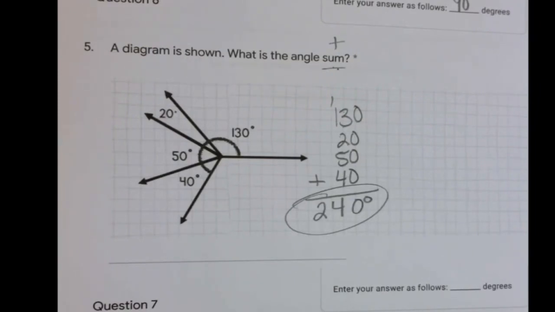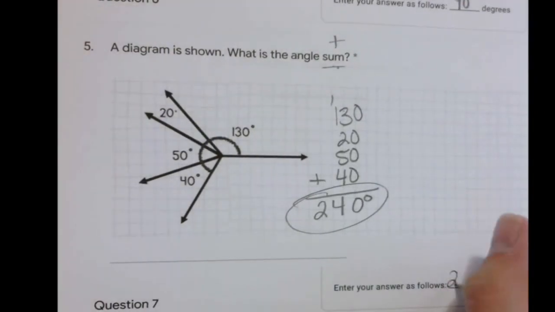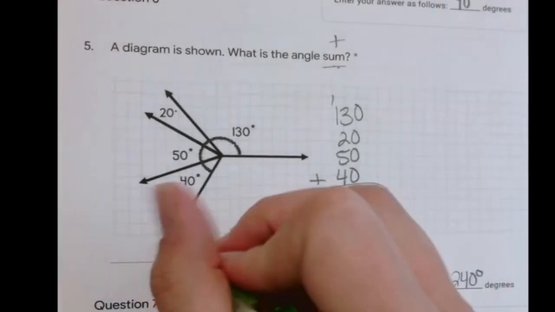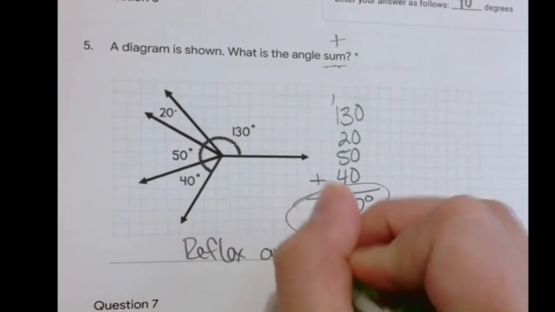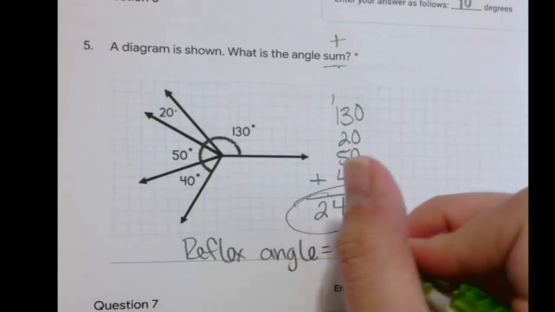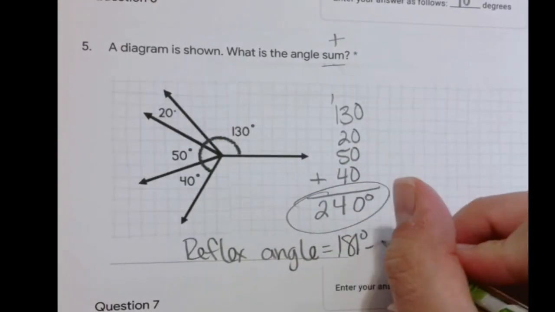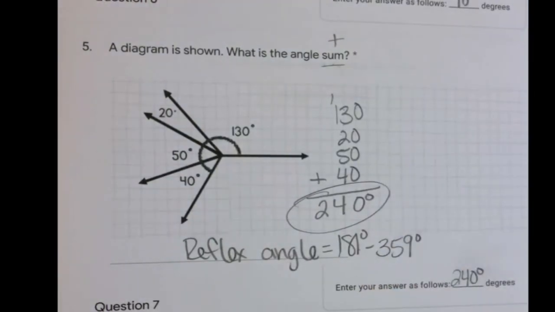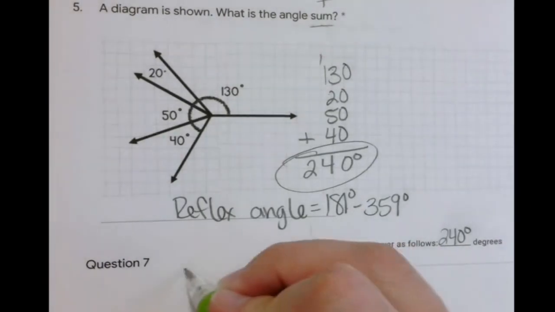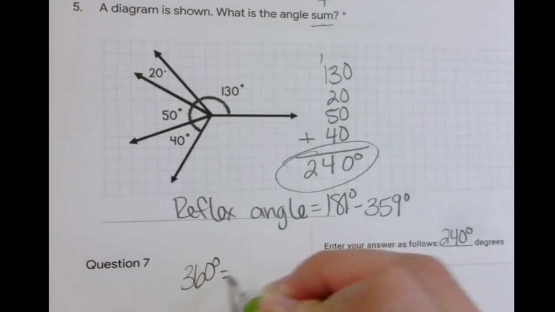So like I said, it's a reflex angle. This is not a 4th grade standard, but it did come up in our number corner, so we taught it to some of you guys. So a reflex angle equals 181 degrees to 359 degrees. Okay? Because once you get 360 degrees, you have a full circle.